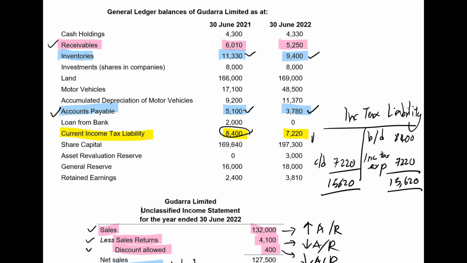And lastly, if you find your bank figure, it will be the same as your BD figure, which is 8,400. So if you take 15,620 minus 7,220, you will get 8,400 as well. So the amount that you have paid for your income tax will be equivalent to the opening balance of your income tax payable or income tax liability.